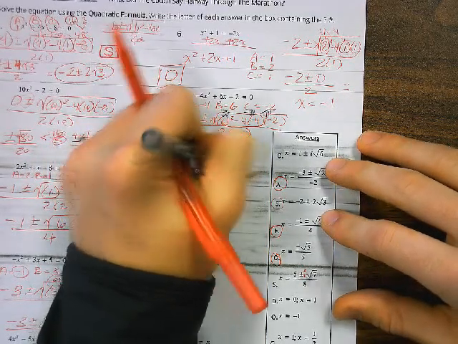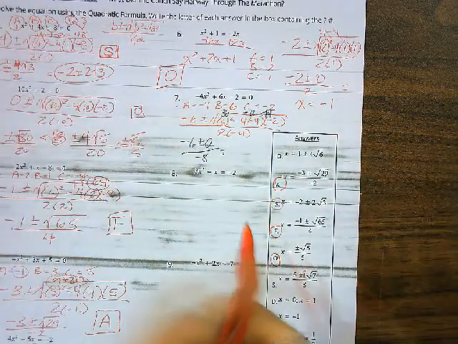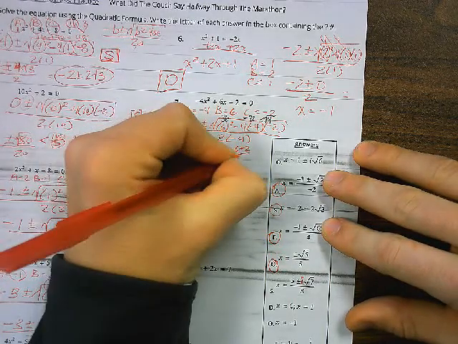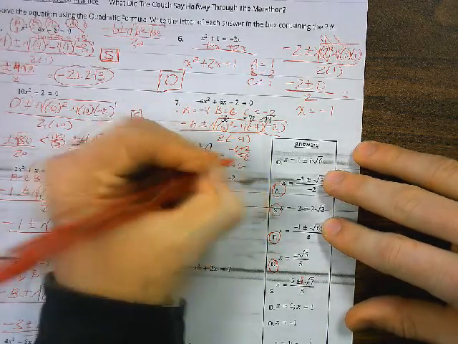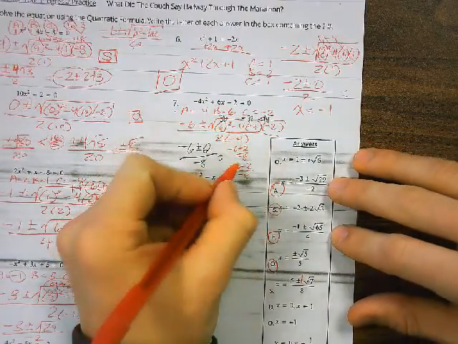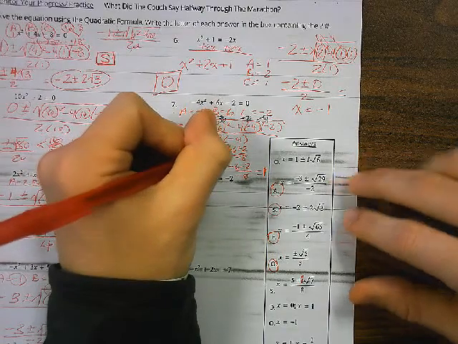Negative 6 plus 2 divided by negative 8, and negative 6 minus 2 divided by negative 8. This is negative 8 divided by negative 8, that equals positive 1. And negative 6 plus 2 is negative 4. Negative 4 divided by negative 8 is positive 1/2.